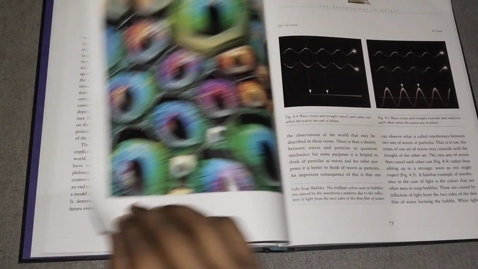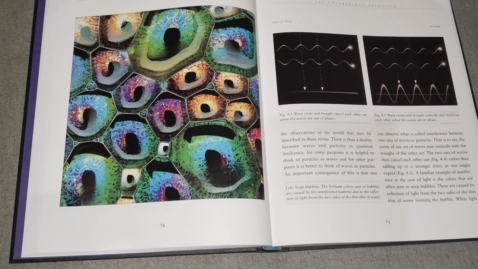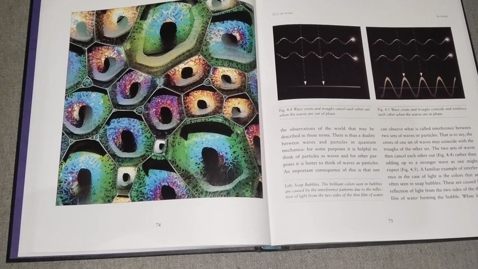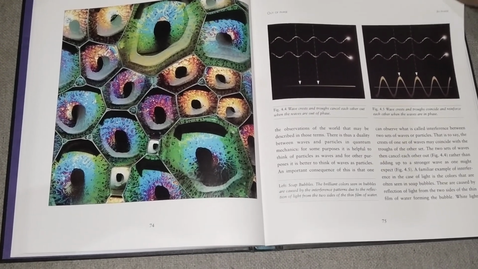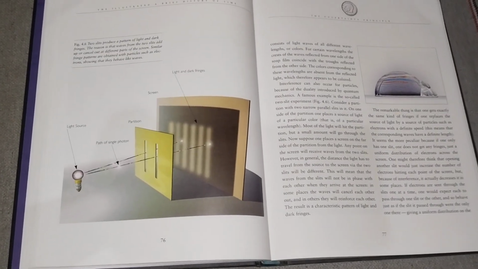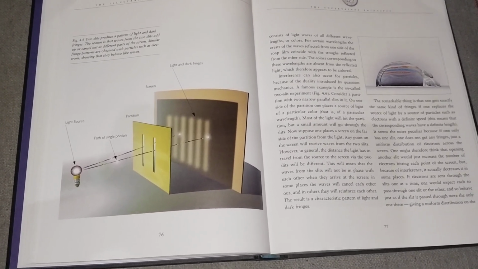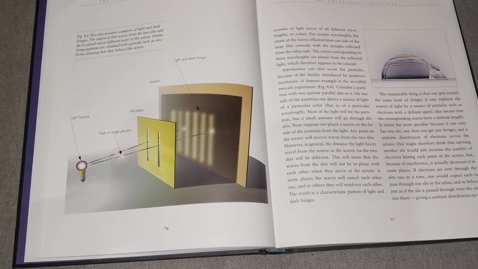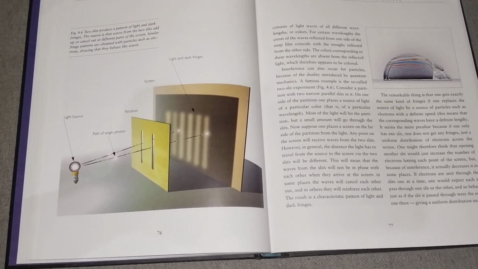And you can see here, zooming into the soap bubble, the wave crest and trough explained. Here is how they cancel each other and how they double. And this is the most important thing, which is called the two slit experiment or double slit experiment. It was developed by Thomas Young to prove the wave nature of light, which was his mentor's thought.